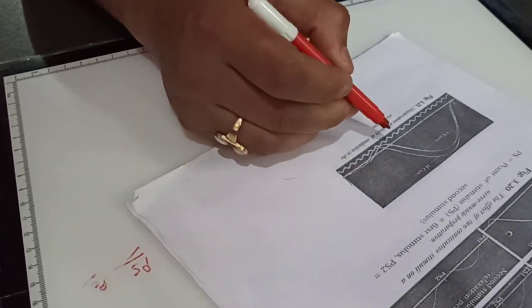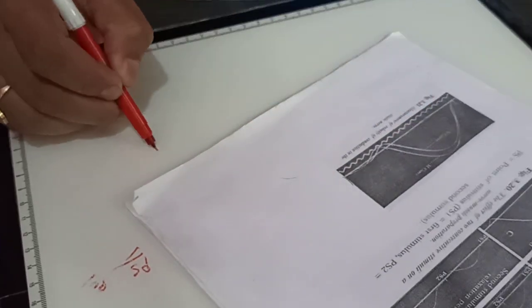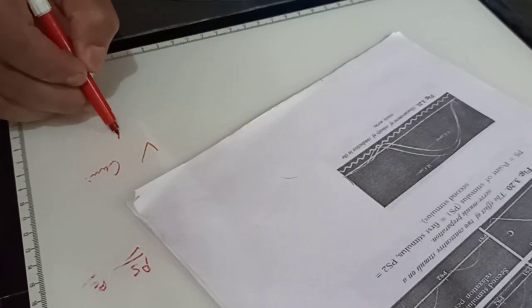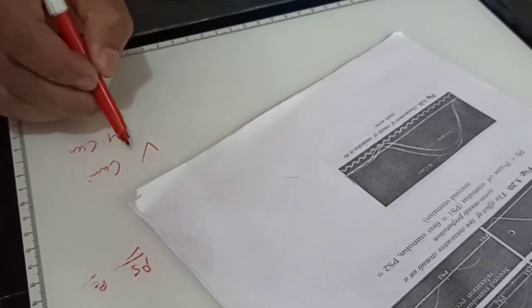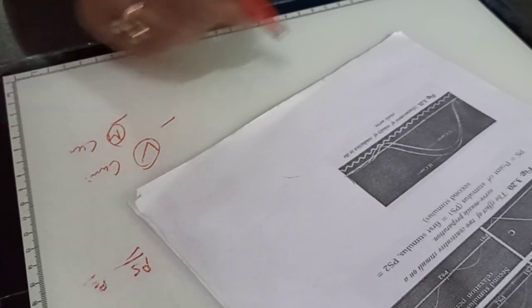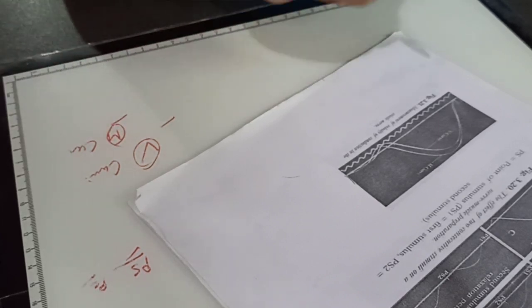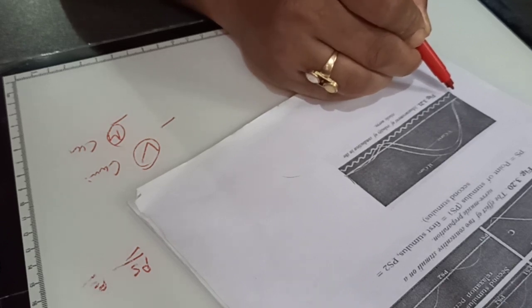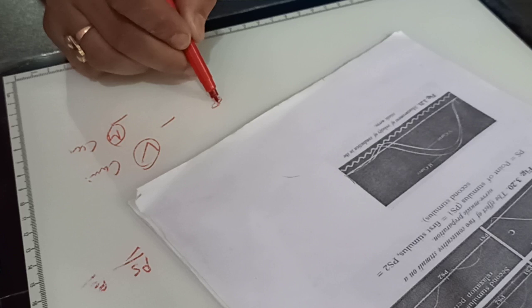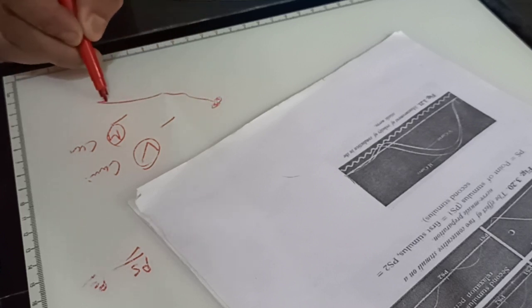Number 3, here you can see there is a V curve and one is an M curve. Here V represents vertebral and M represents muscular. That means two stimuli are given here. Suppose this is the nerve and this is the muscle.